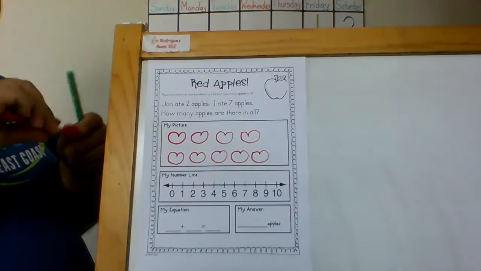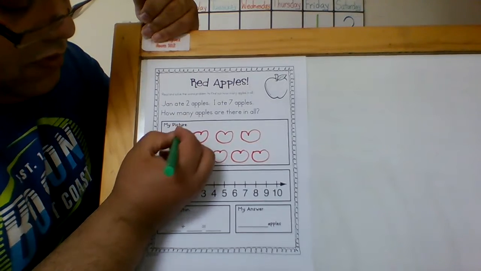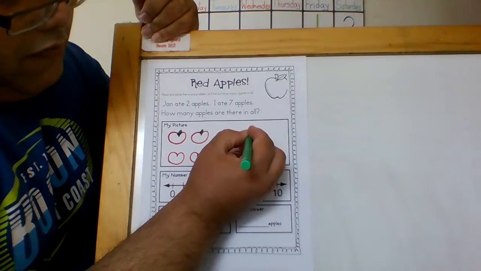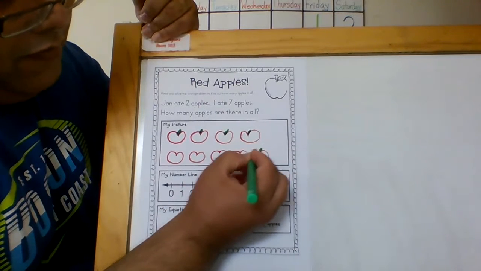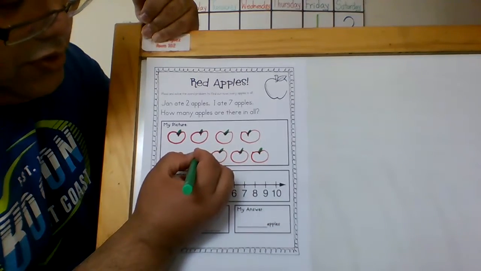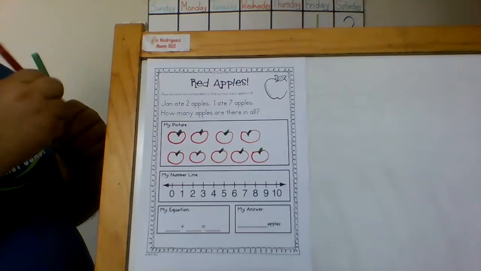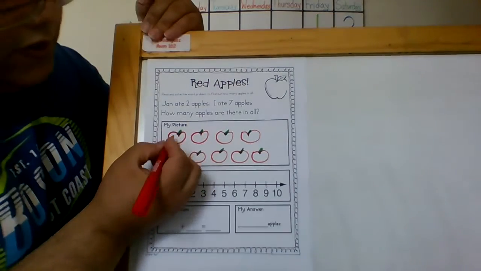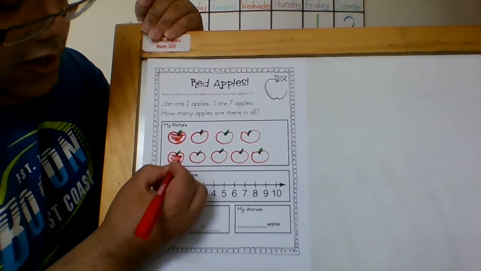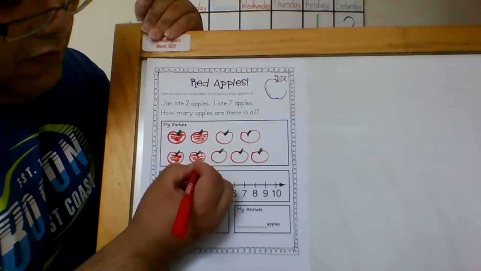To make it look like an apple, I'm going to make it look like this. Usually it has the leaf from the tree attached with a little bit of a stem. And that is your red apple. I know some of you would like me to color it. I'm just going to color it quickly because you have enough time to do that.